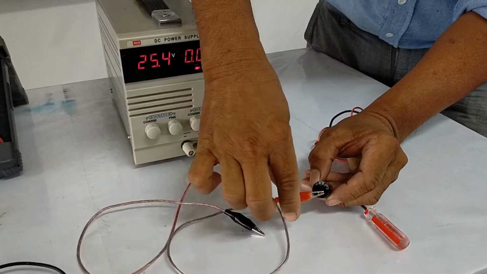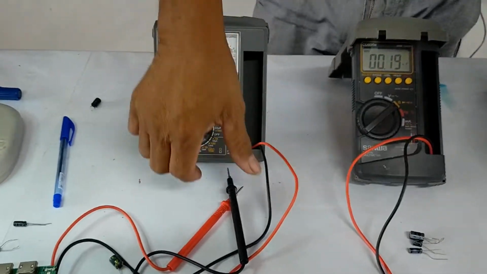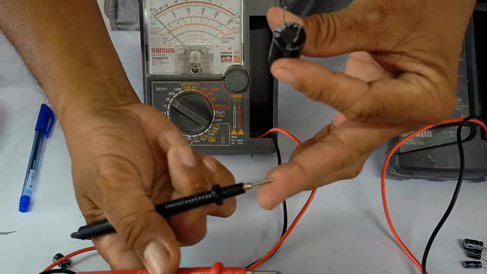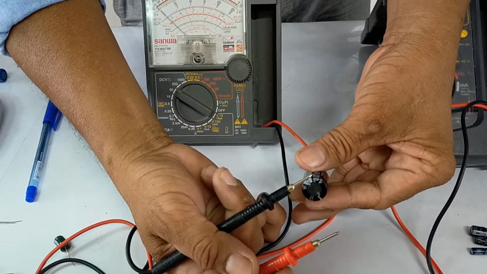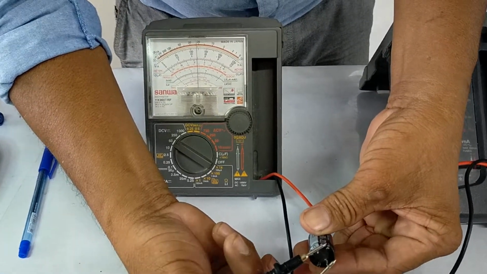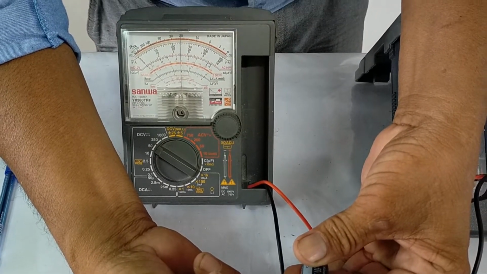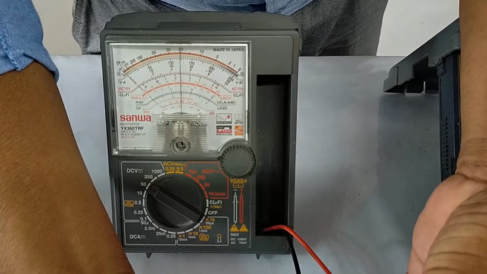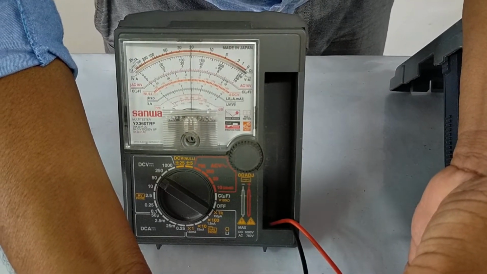Okay? Let us now measure if there is already voltage here. The negative of the DC voltmeter is connected to the negative side of the capacitor, and the positive side to the positive of the capacitor. So there is voltage here. The reading now is 25.4 volts.